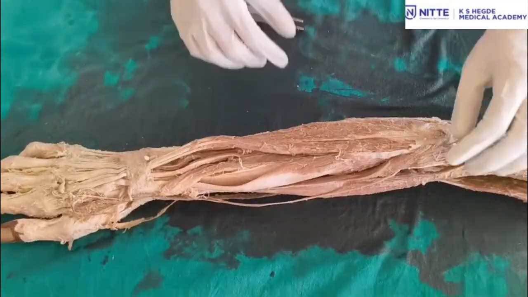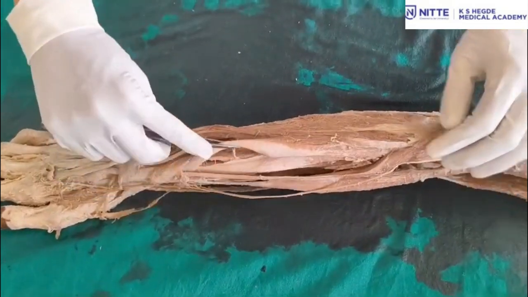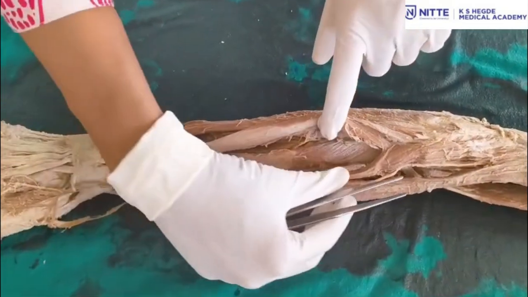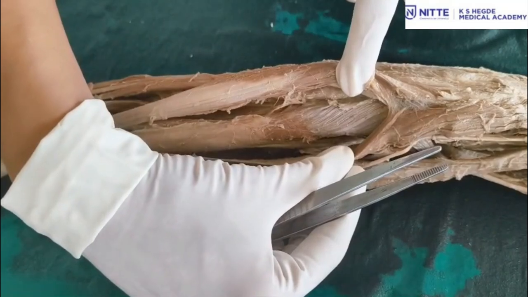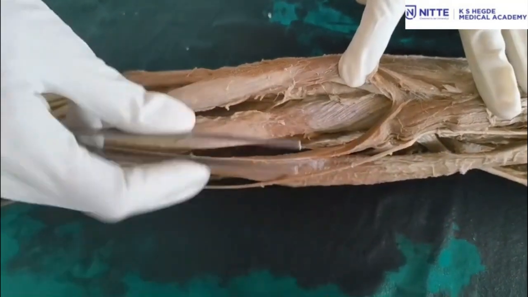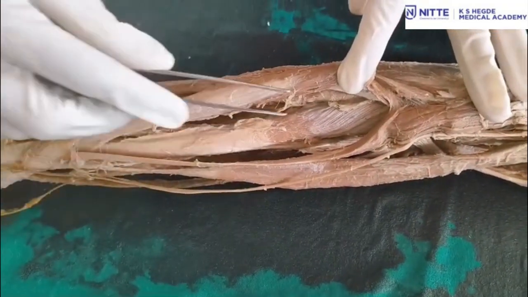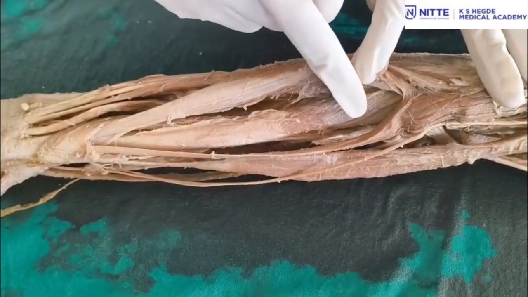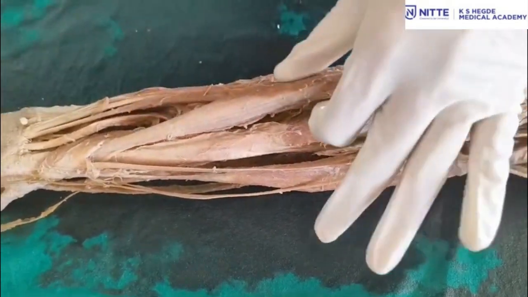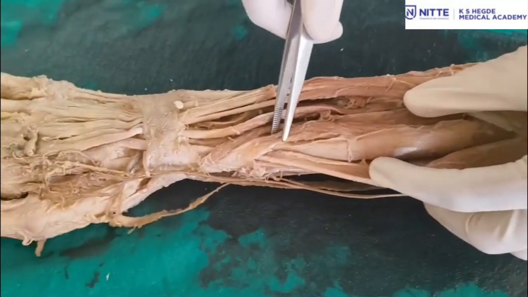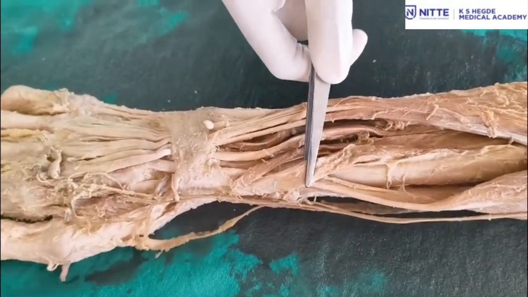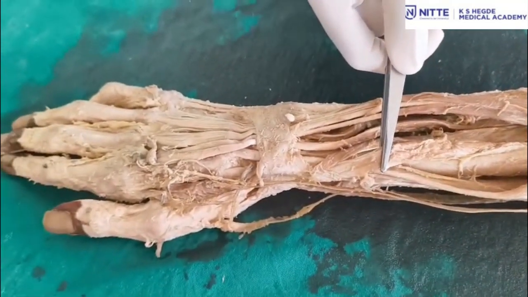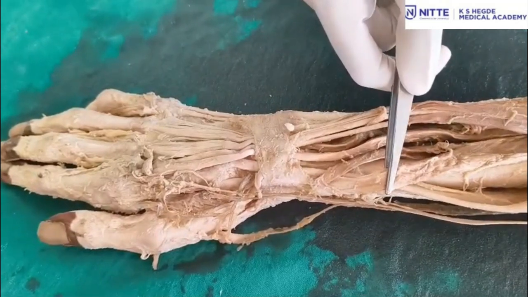The deep group of extensor muscles include supinator. In order to see the supinator, you have to just reflect the lateral group of muscles here. You can see the radius is wrapped up in the upper part by the supinator. So this is the supinator muscle. Then we have abductor pollicis longus. So you can see this is the muscle abductor pollicis longus.